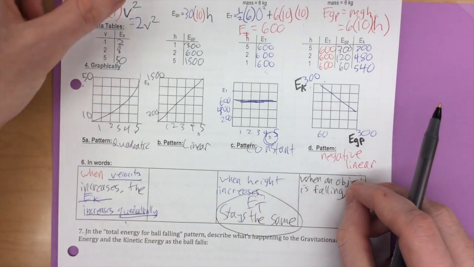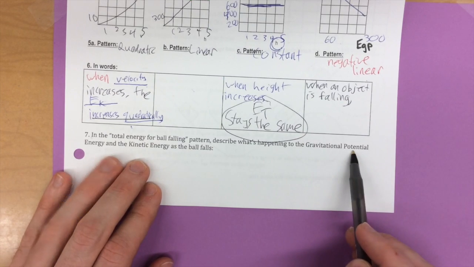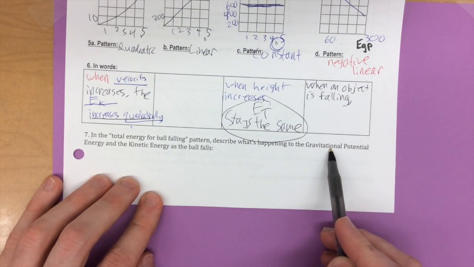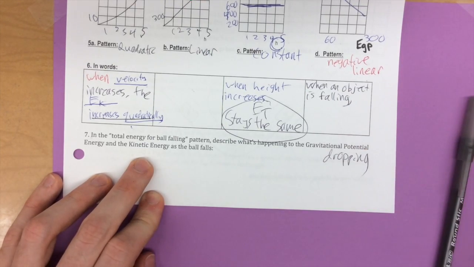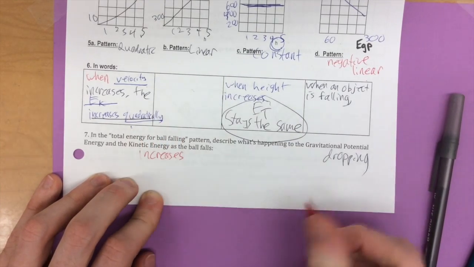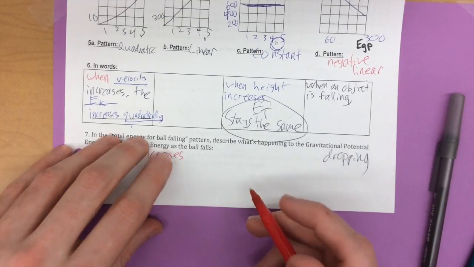That's the idea here. So when we're comparing these, the total energy for ball falling pattern describes what's happening to the gravitational potential energy and the kinetic energy as the ball falls. Well, gravitational potential energy is dropping as the kinetic energy increases. The gravitational potential energy is turning into kinetic energy. So direct transfer.